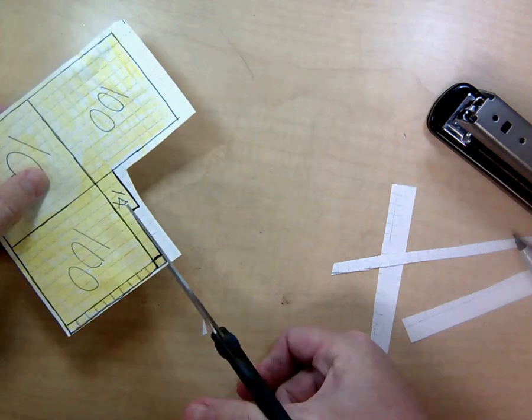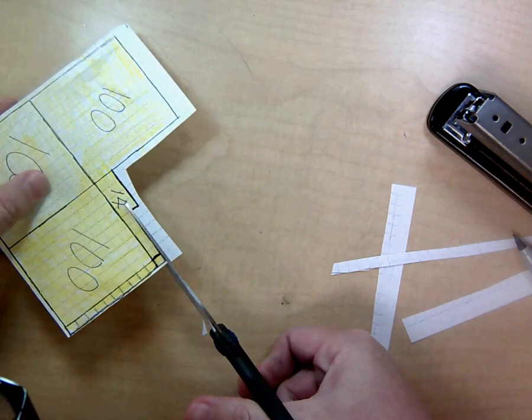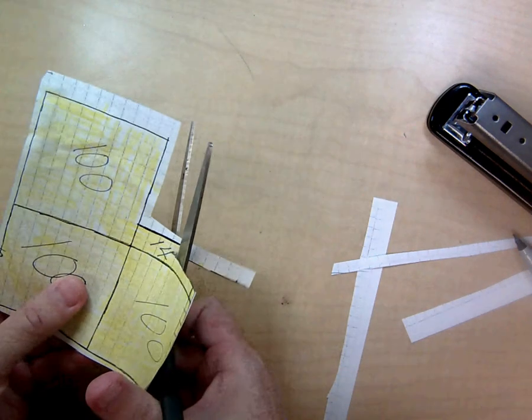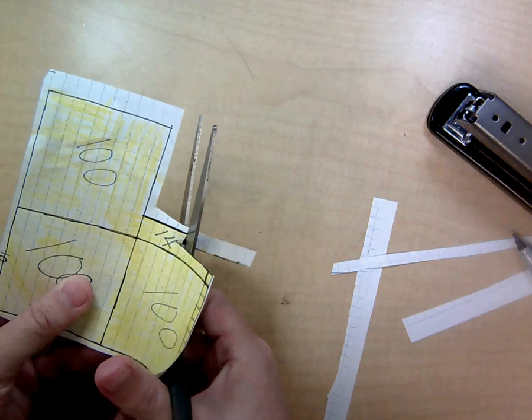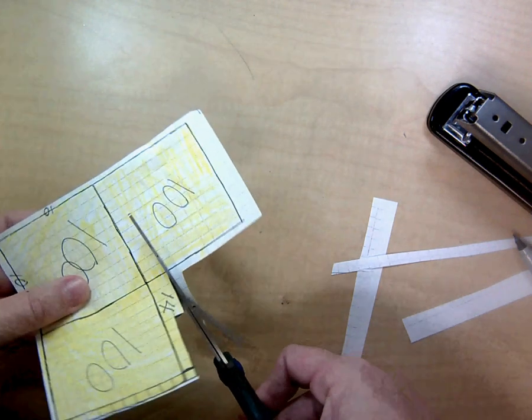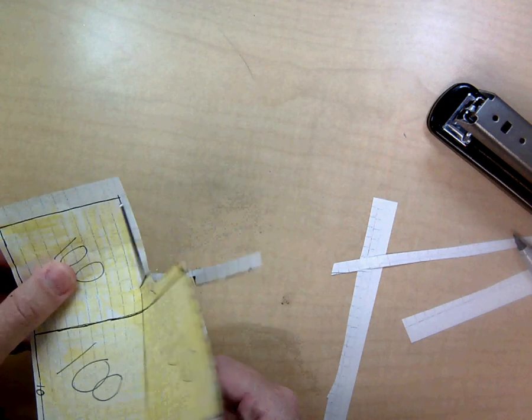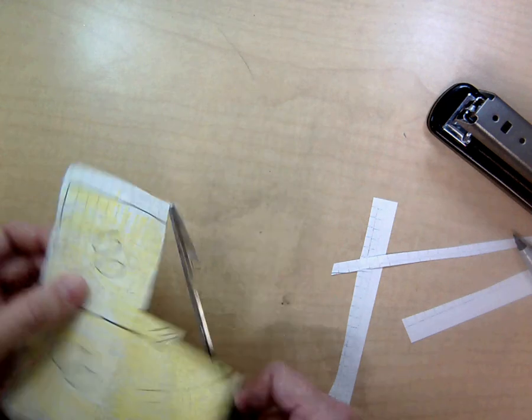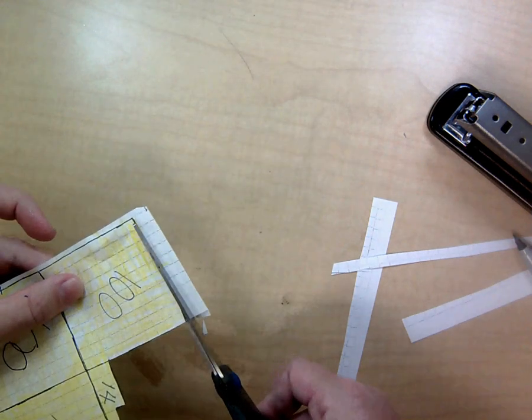Okay, so cut off the extra, make it exactly 314 units.